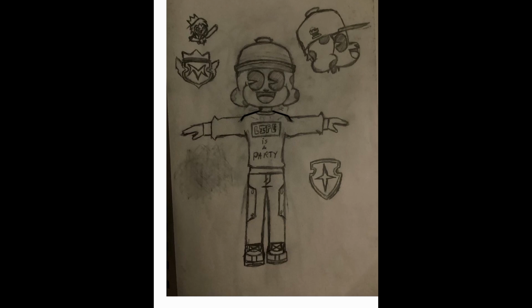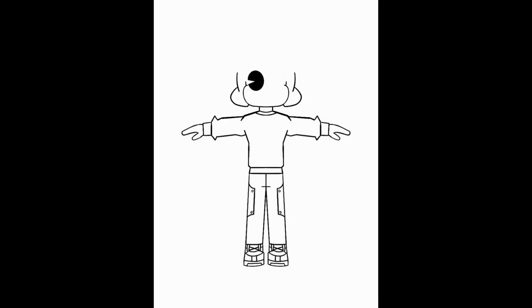Alright, so I've already drawn down the character on a piece of paper, and then I'll just be tracing it over with my Apple Pen on my tablet. I'm just using an iPad, and the app which I'm using is Procreate.